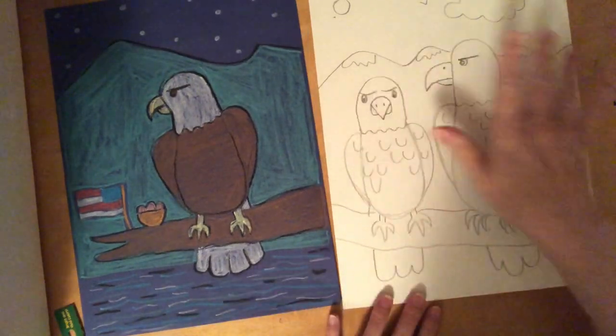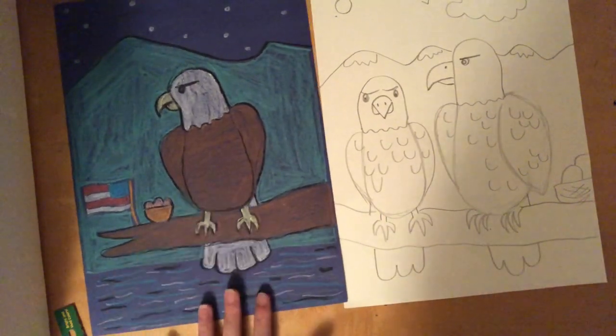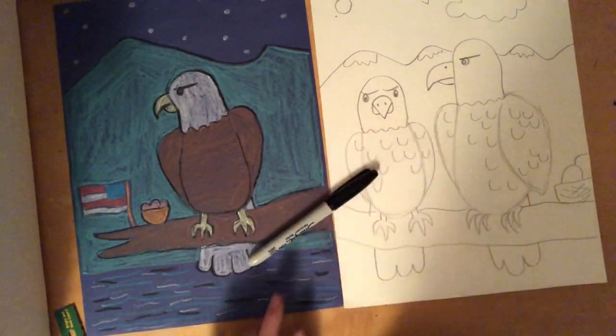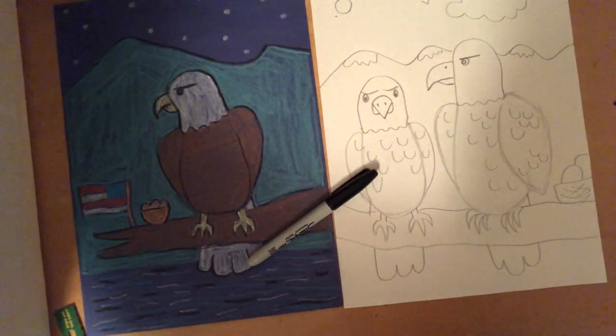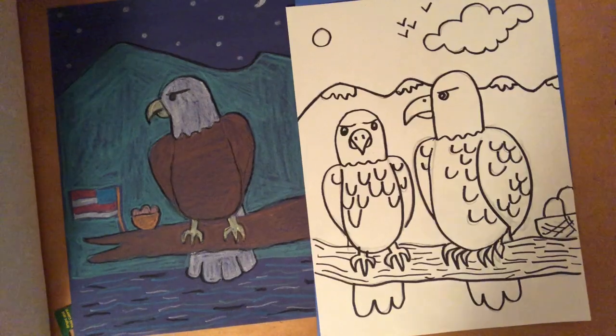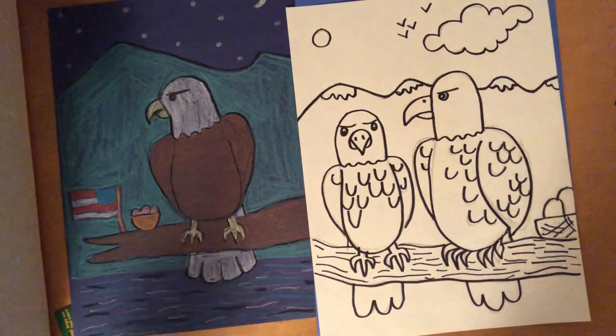When you're all finished with your details, I want you to use a black marker or a crayon to outline. Now that I'm finished outlining my eagles, you can see them so much better. We're going to save color for next time. I can't wait to see what details you come up with and how your eagles turn out. Have fun!